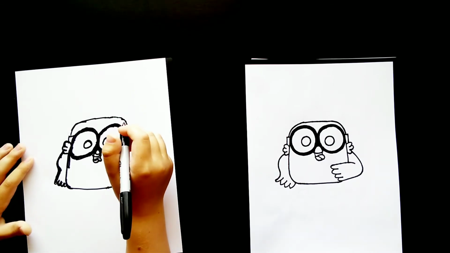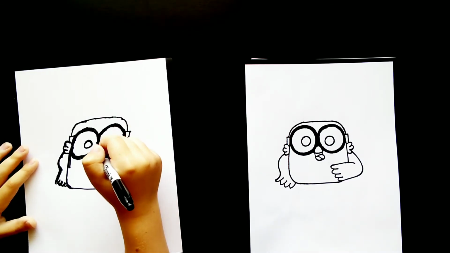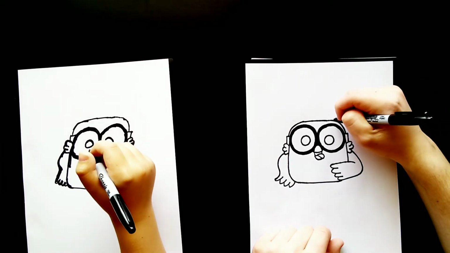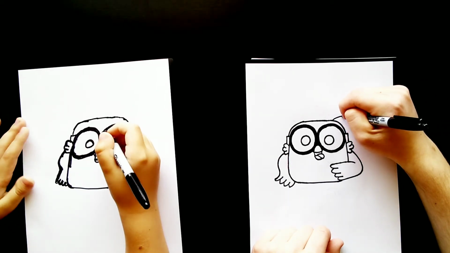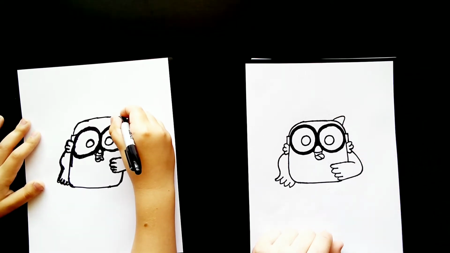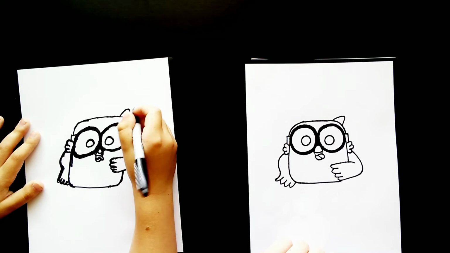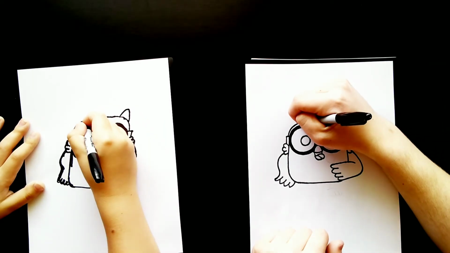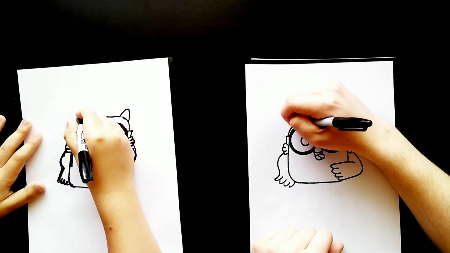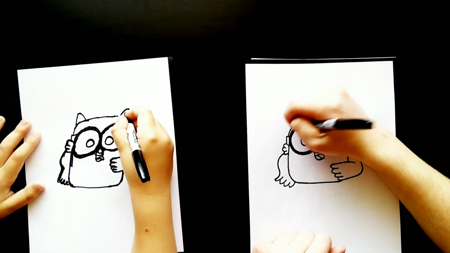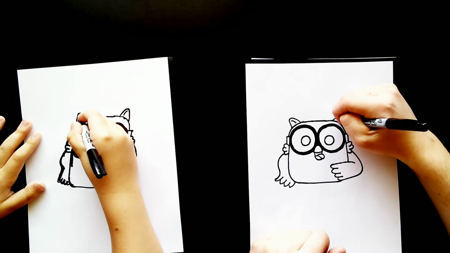And then we're going to add the ears. So they're going to look like triangle shapes, but they're going to be a little bit rounded on the corners here. So we're going to start with the right one. And now we're going to do the left one. And then inside those, we're going to add two curved lines.